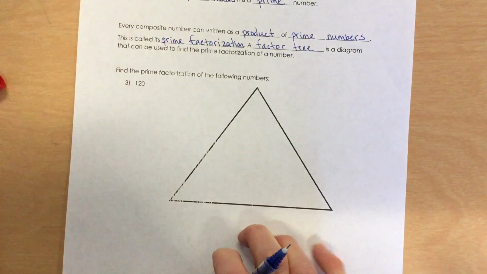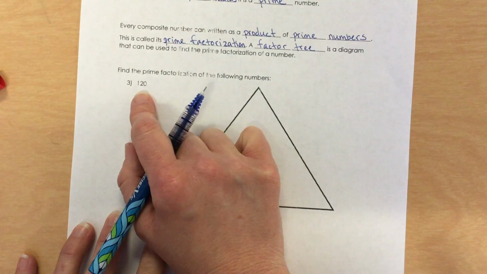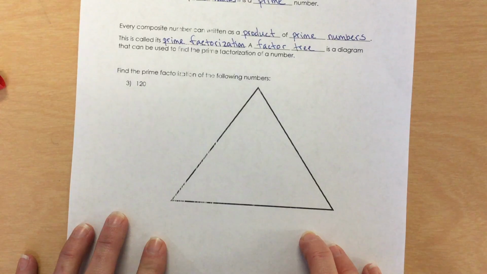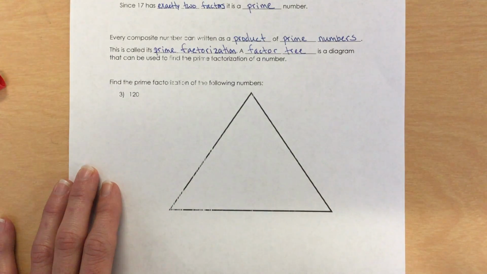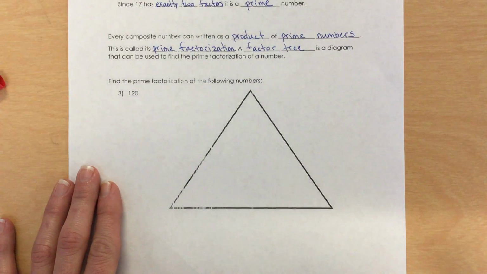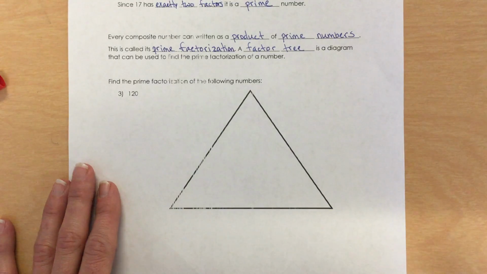Okay, so let's look at example 1. We have the number 120. We're going to find the prime factorization. And I've given you a triangle. Why do you think I've given you a triangle? Well, what do we say that we use? We use a factor tree. So if you think about a Christmas tree, a triangle kind of looks like a Christmas tree. So this is going to be like our template.